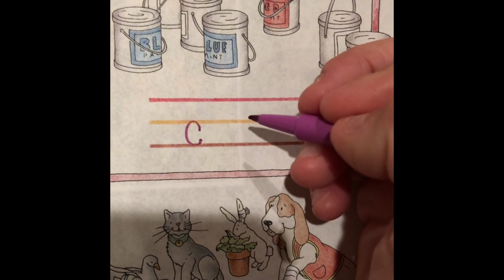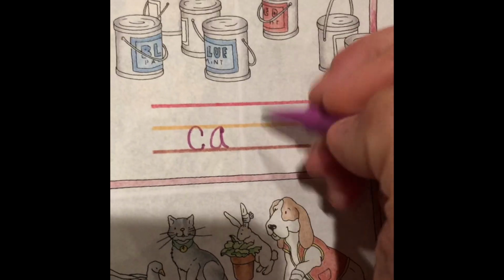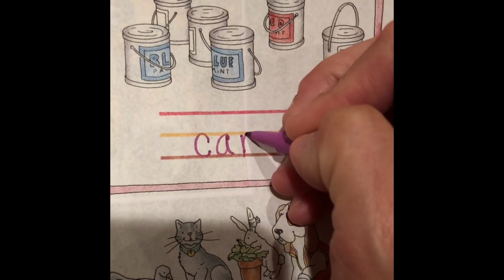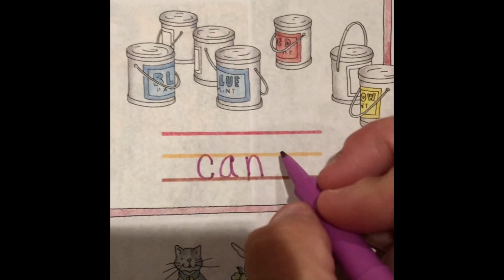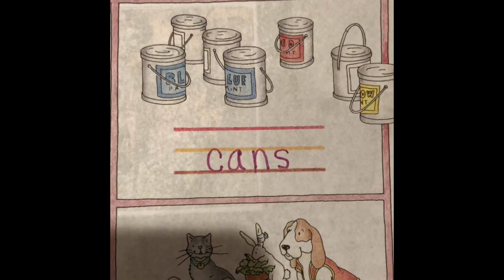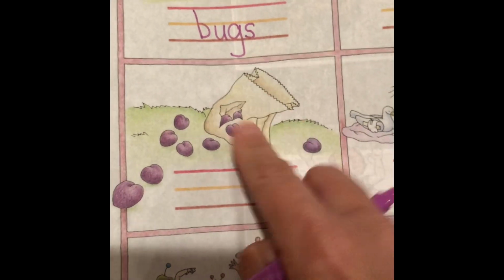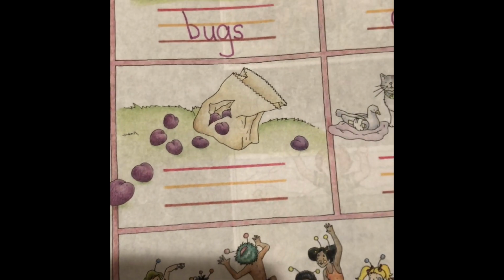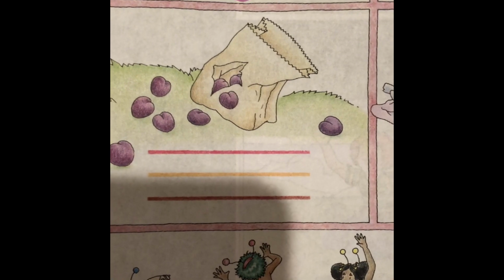A. Good. N, and then we're going to make it plural, so we're going to add a what on the end? An S. Very good. Cans. All right, let's go down to this box where it looks like there's a bag. Now look at the picture of the bag of plums.